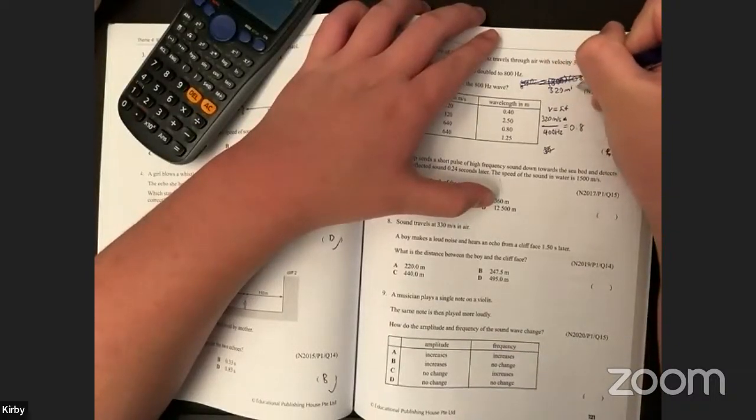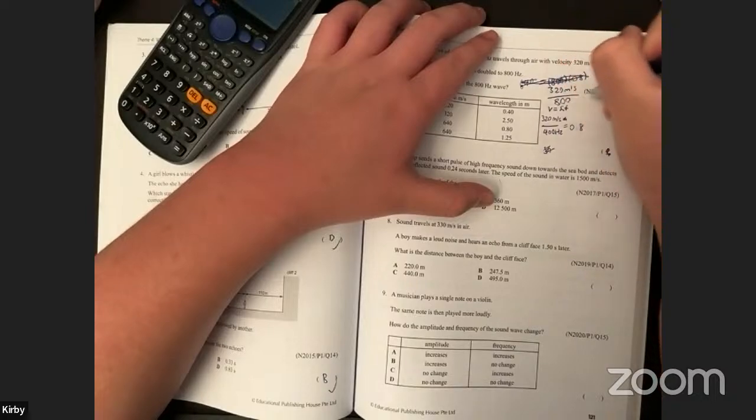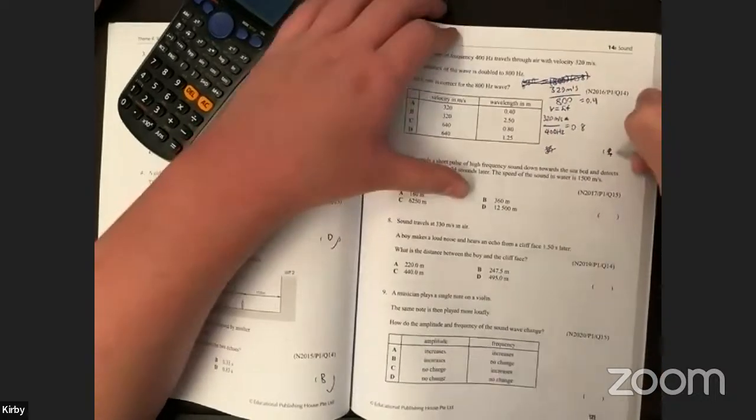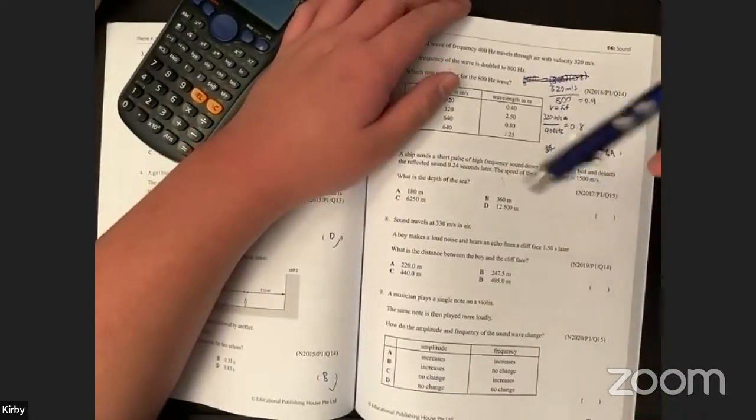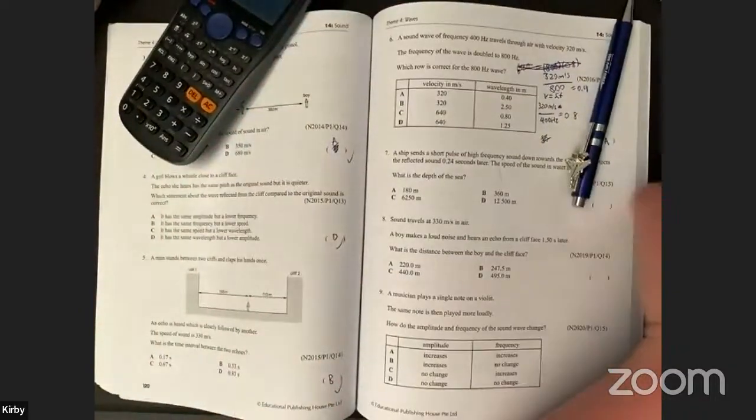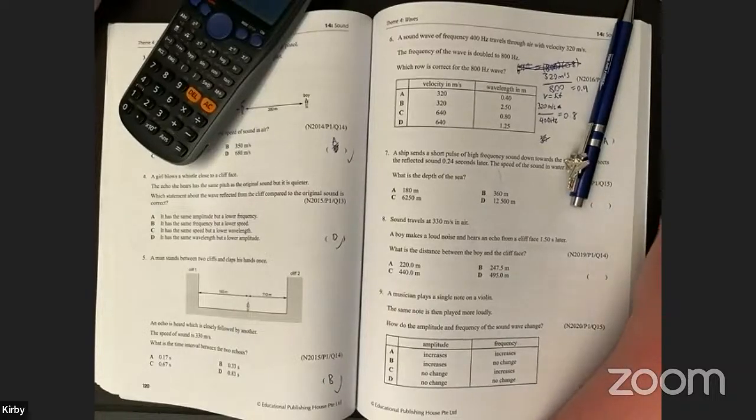Fiduci, anything wrong with question 27? A, B, C, D. Which one is wrong? Which one is right? Oh yeah, I'm thinking. Oh yes.